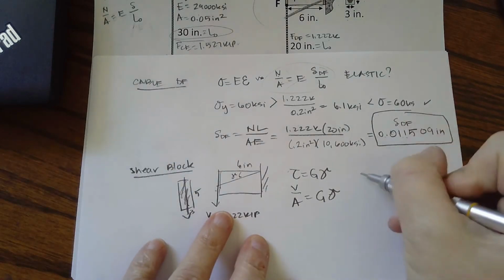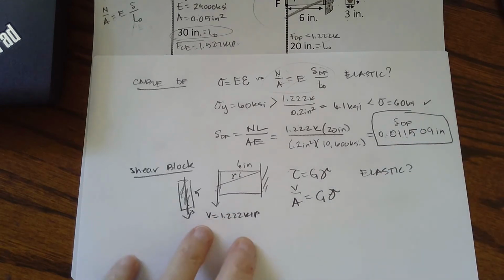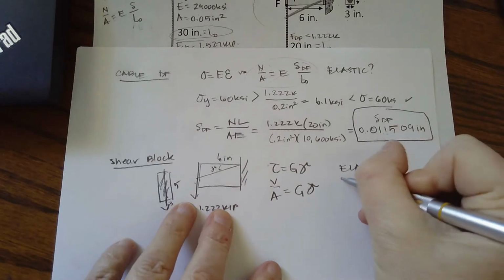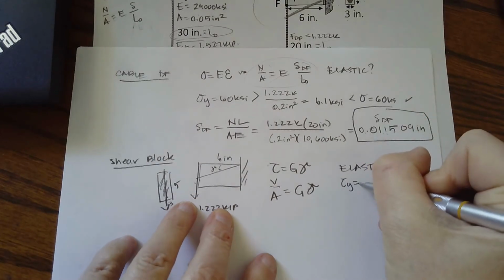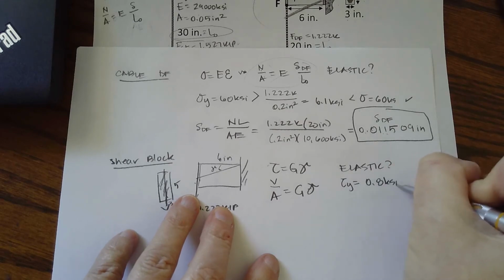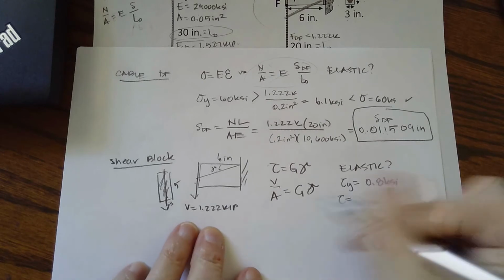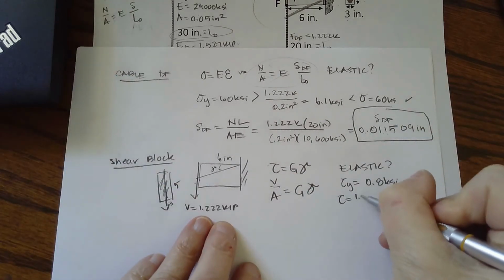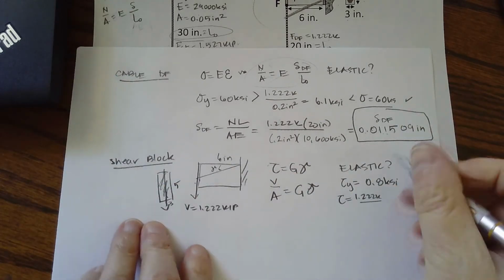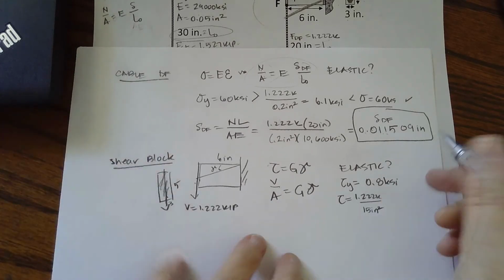So the first thing we have to do is check the elastic behavior. Are we in the elastic region? Well, how do I check? My yield stress for shear was 0.8 KSI. That was given as my material property. The shear stress that I'm experiencing is 1.222 kips divided by 15 inches squared. 5 times 3 is 15 inches squared.